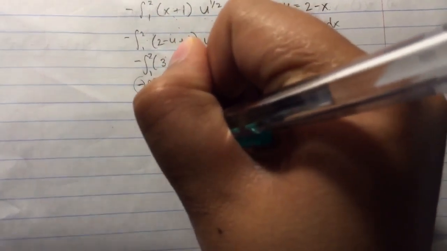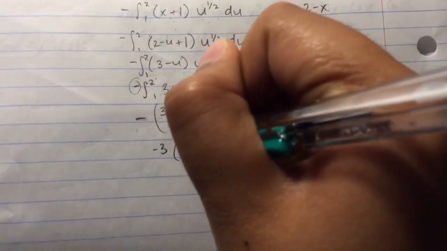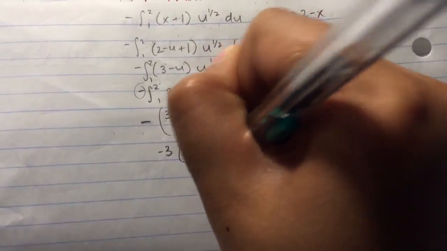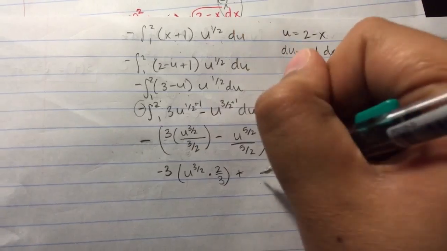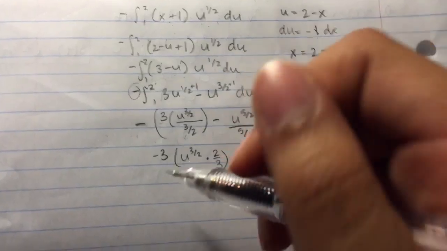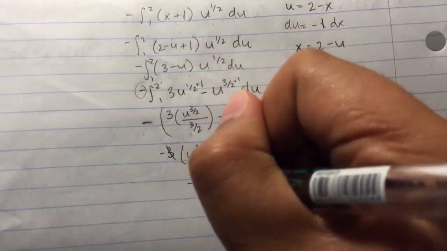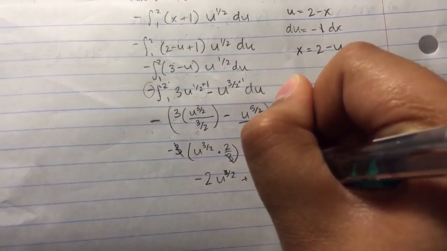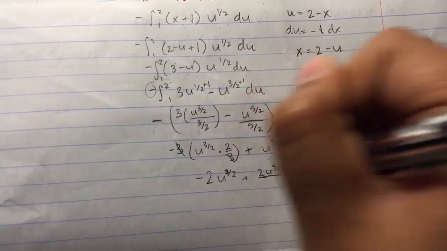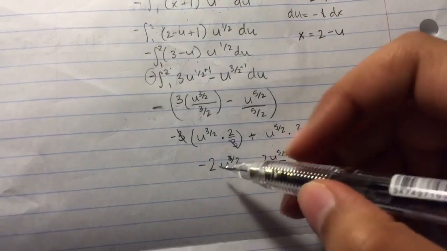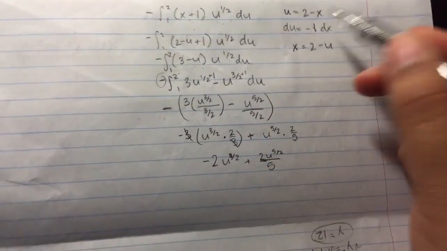So then we'll get negative 3, and then this is the same as u to the 3/2 times 2 over 3, and then this becomes a plus because of the negative, u to the 5/2 times 2 over 5, and then this cancels out, so then we have negative 2u to the 3/2 plus 2u to the 5/2 power over 5. And then from here we can plug in what we have for u.